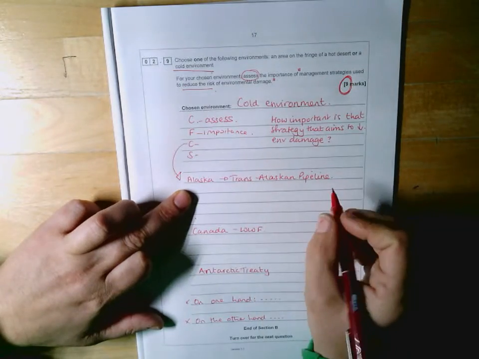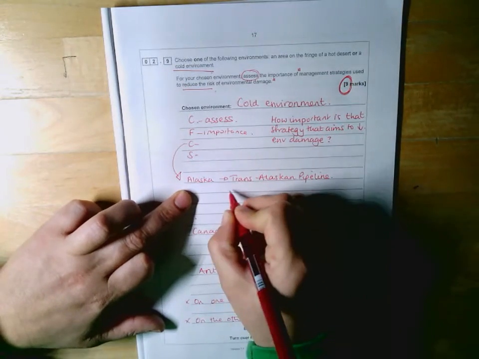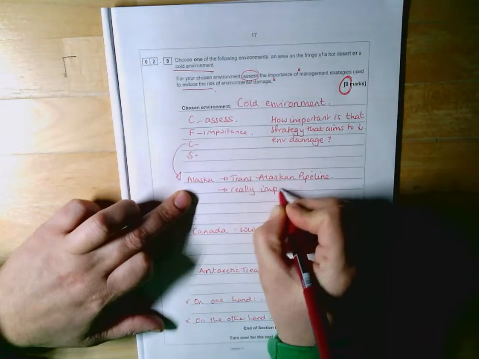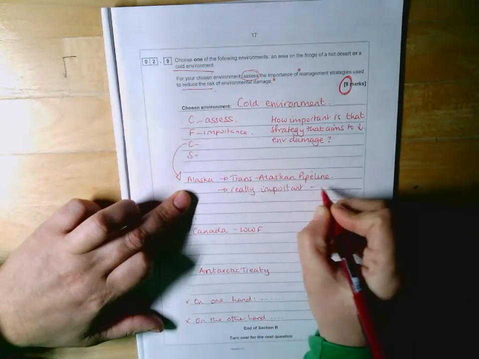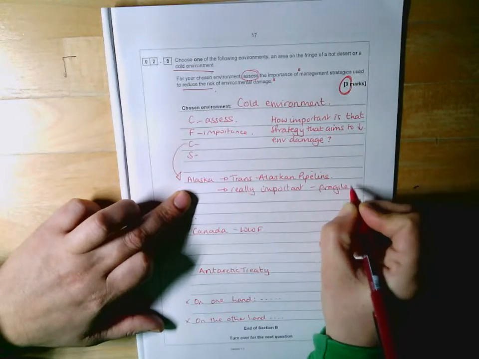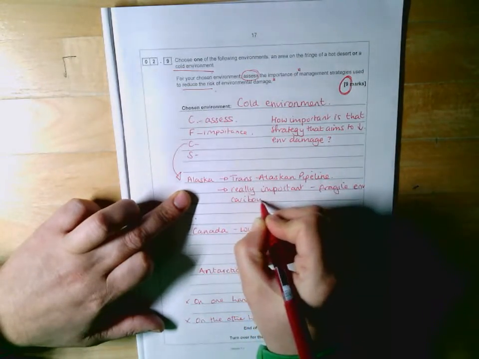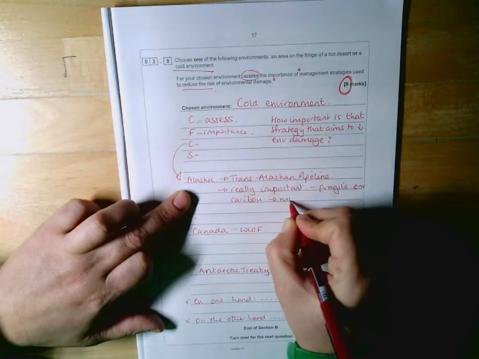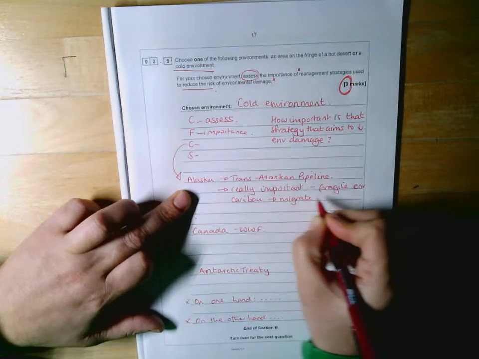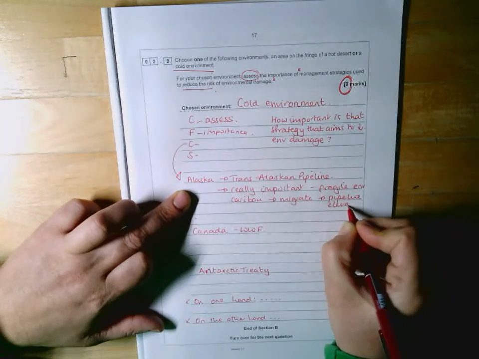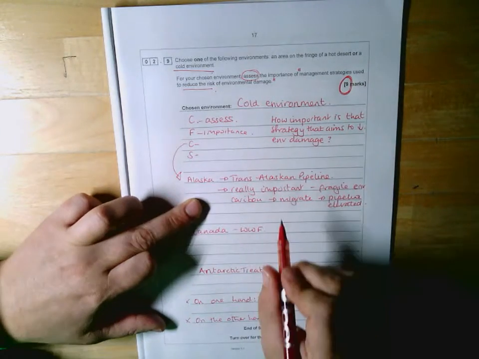I would say that it is really important because you're in such a fragile environment. I would talk about the animals, the caribou that need looking after, and the fact that they migrate, and that's why the pipeline is elevated. And I would say that that's really important.